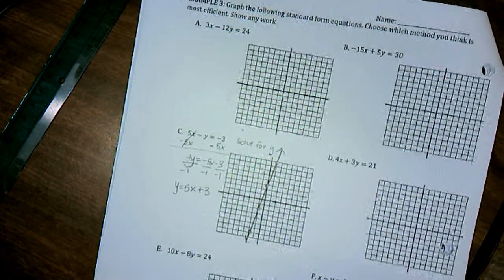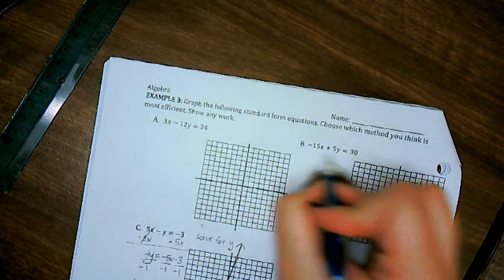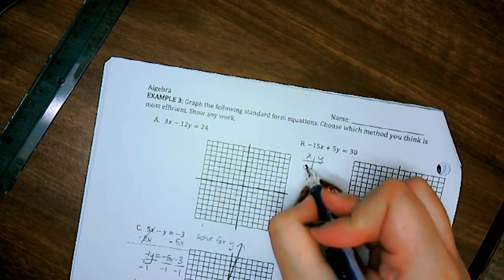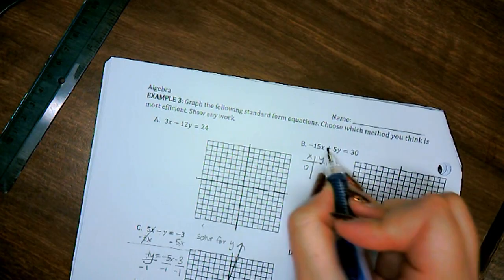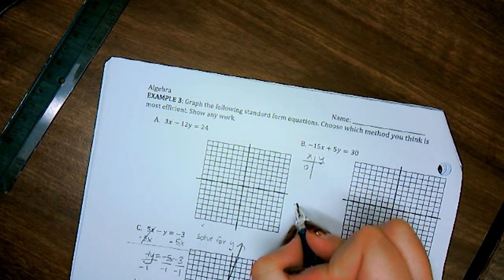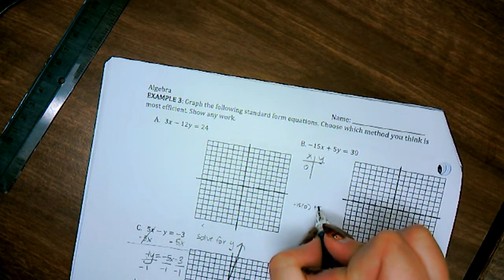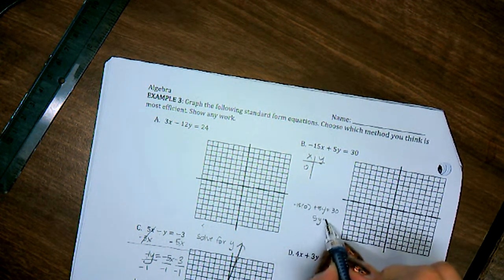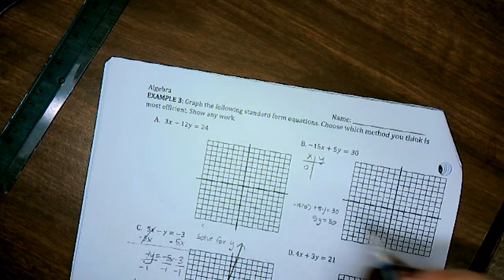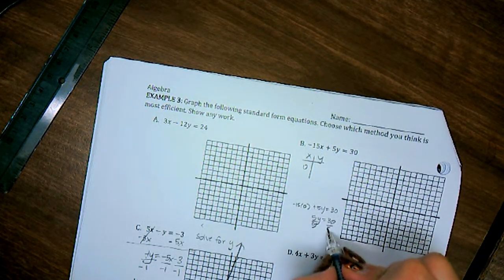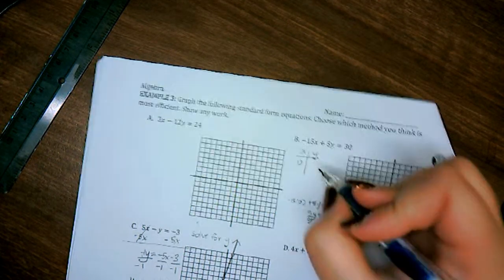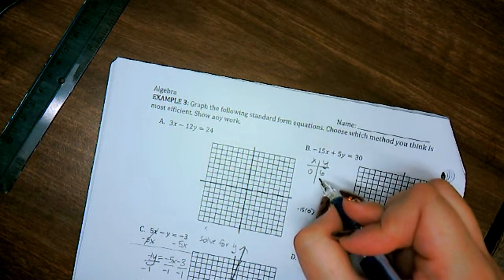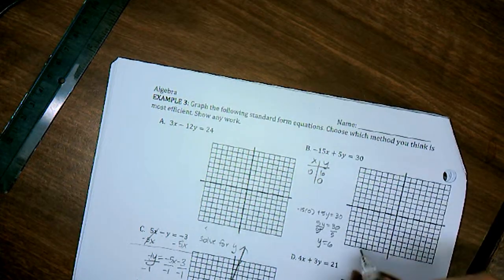A good one to use the t-chart for would be B. So you make your t-chart, you plug 0 in for x. Up here, if I do that, that'd be negative 15 times 0 plus 5y equals 30. That really leaves me with 5y equals 30. Divide by 5, that means y equals 6. I'm going to repeat that same process and plug 0 in for y.